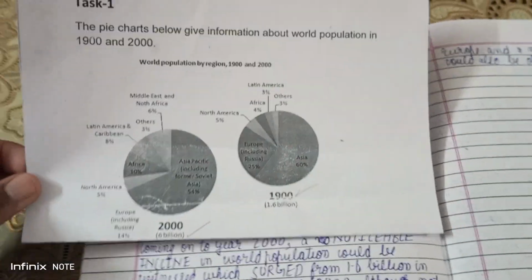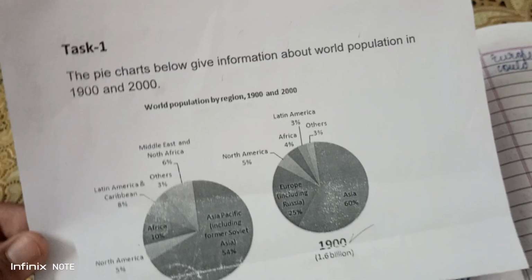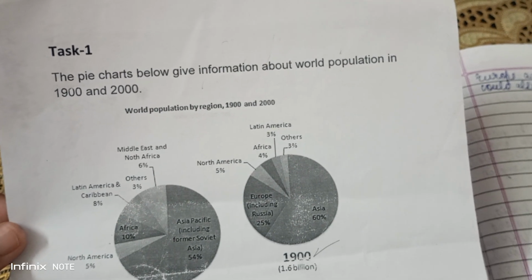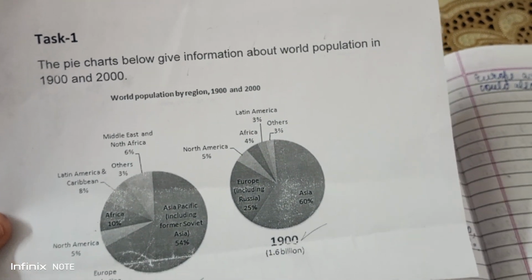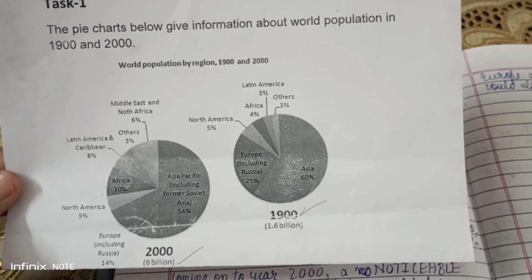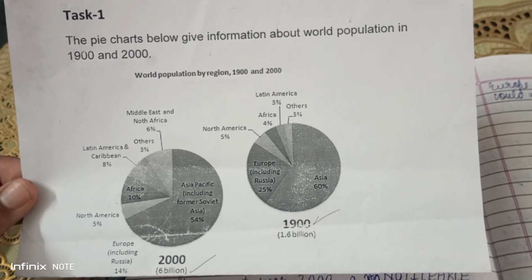So coming to example 1, the pie charts below give information about world population in 1900 and year 2000. So give a look and figure out what is given to you. Pause the video and think.